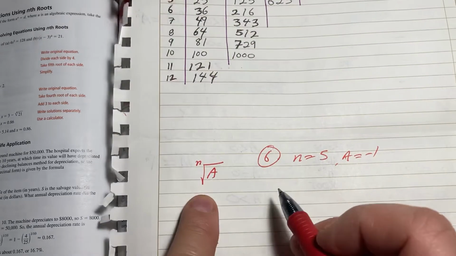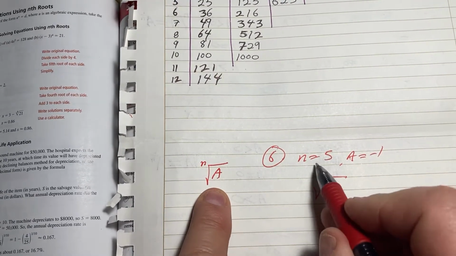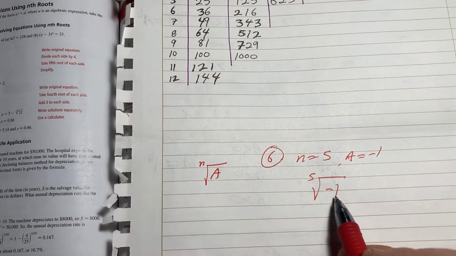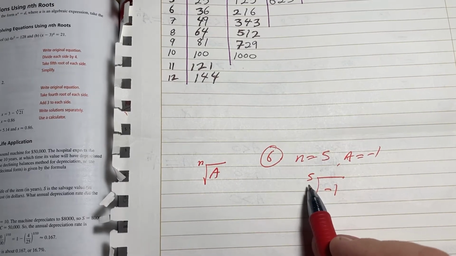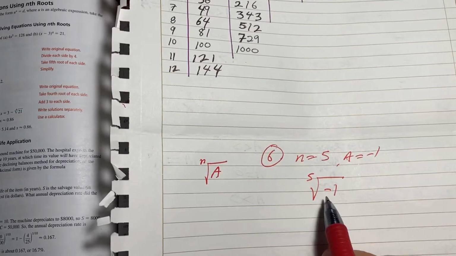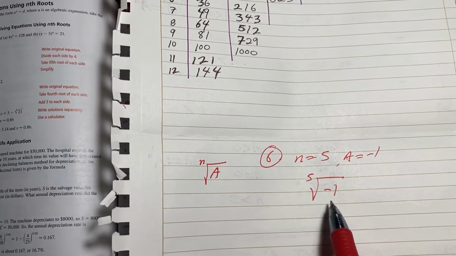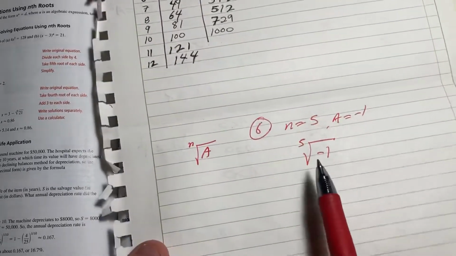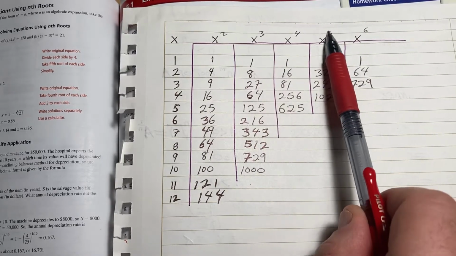Okay, so we're going to use this expression. A is -1, n is 5. So -1 to the fifth root. So use a calculator. If you use a calculator on this, wait a minute, do I need to use a calculator? Because I know the answer is either going to be 1, -1, or there's no real answer. So, the fifth root.